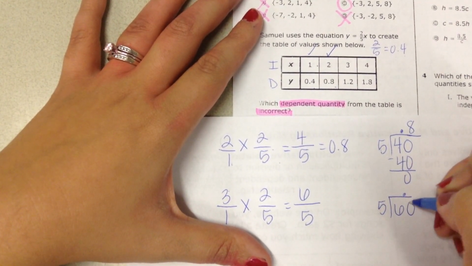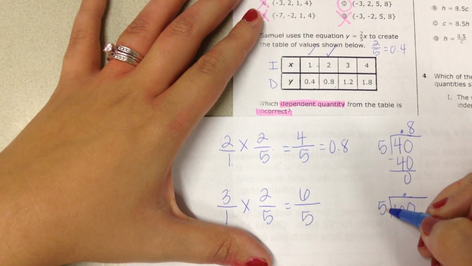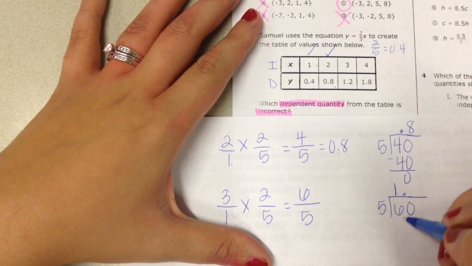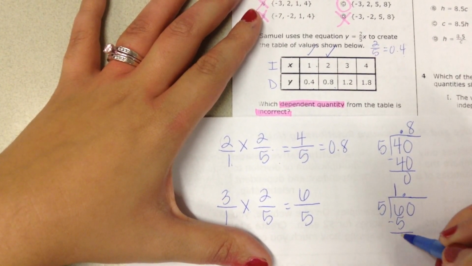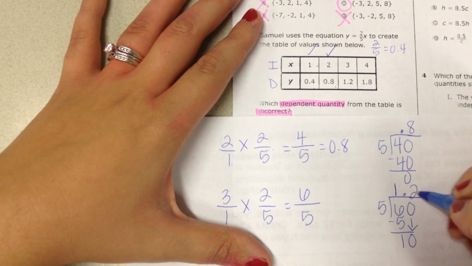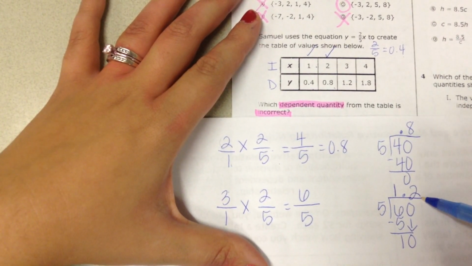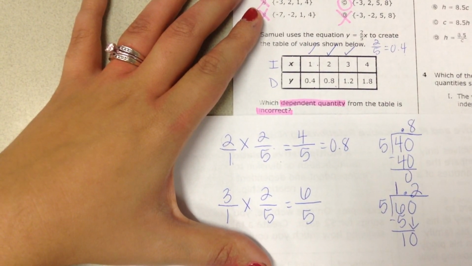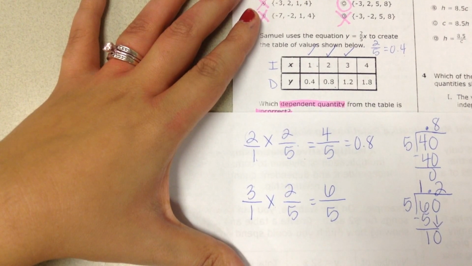Add a decimal, add a 0. 5 can go into 6 one time. Bring down the 0. 5 goes into 10 twice. So 1.2. Is that correct? Yes, that one's right.